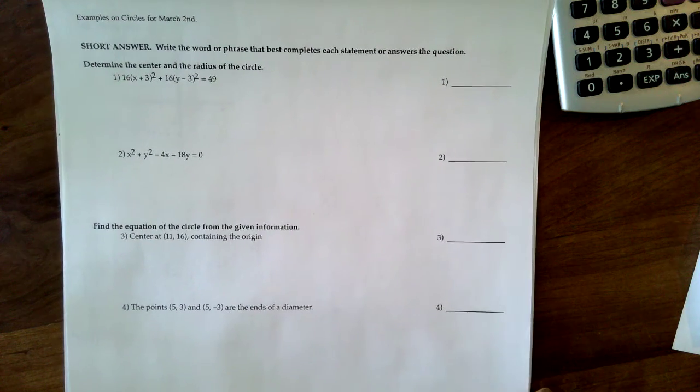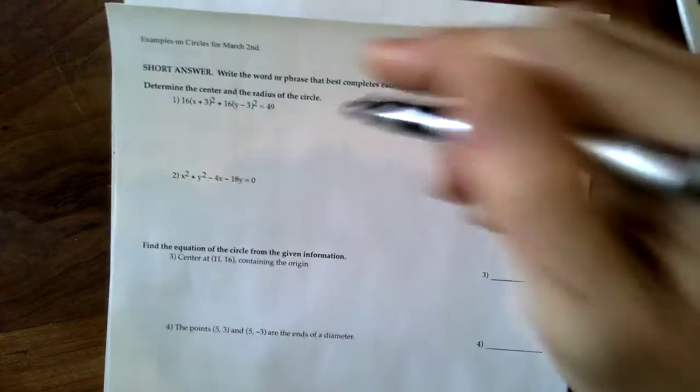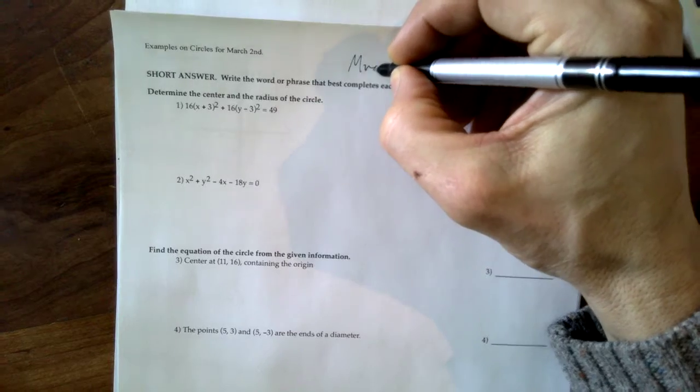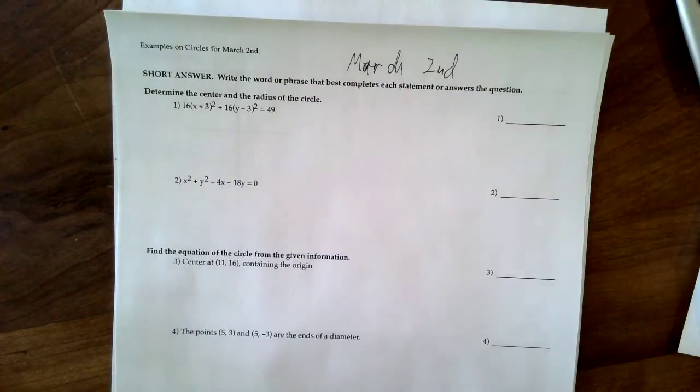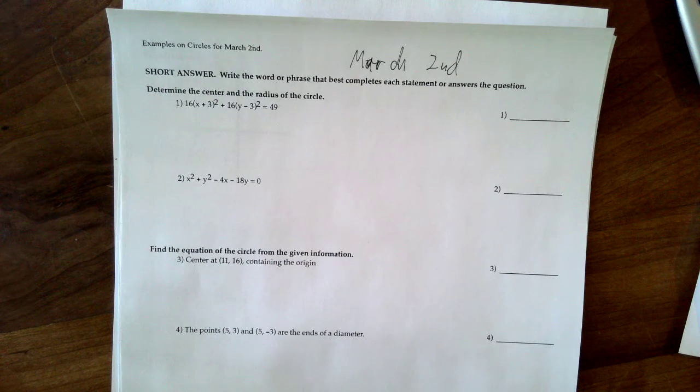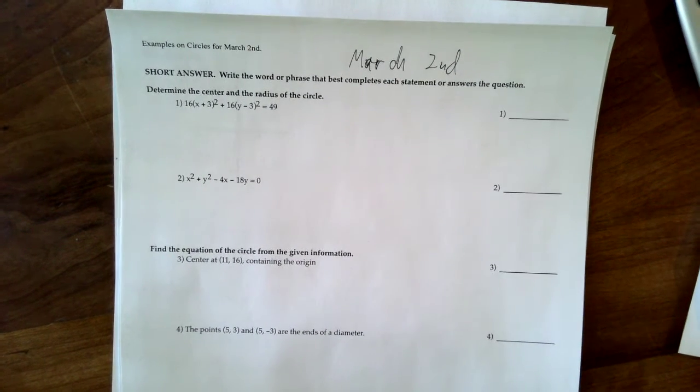Okay, quick video on the circle examples that was going to be today's class. So this is for the March 2nd content. Looking at center and radius of a circle, connection between the equation and the graph from various points of view on this document. Just several examples, similar to what you would see in this section in the book on circles. 21.3, I think it is.